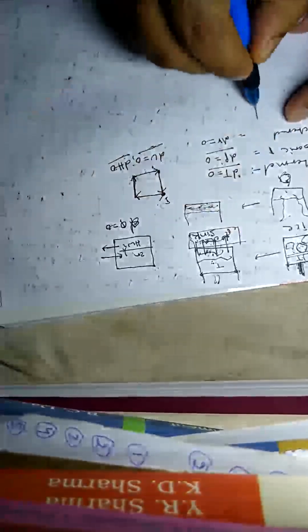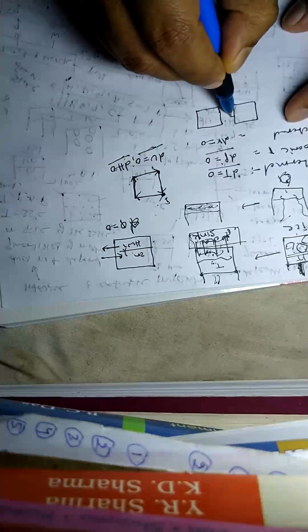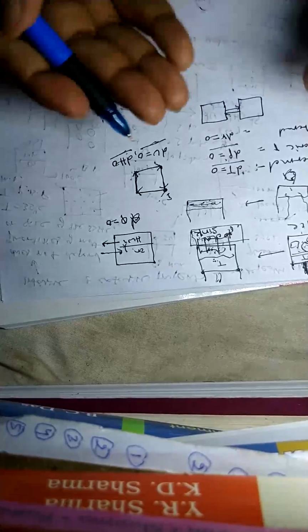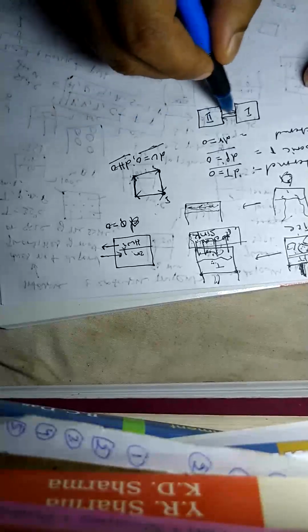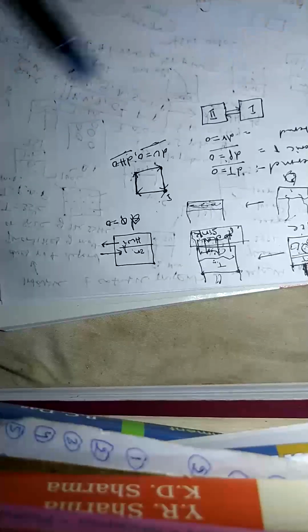That means, after attaining the equilibrium, suppose this is my one system and this is my another system, and we say that these systems are in equilibrium. Once system 1 is in equilibrium with system 2, an infinite number of steps are required to complete the reaction, so infinite time is required.